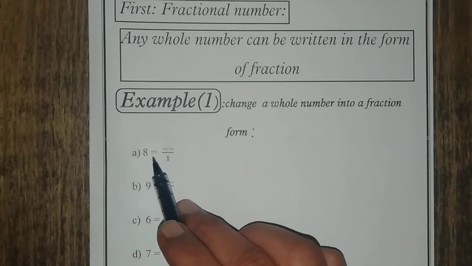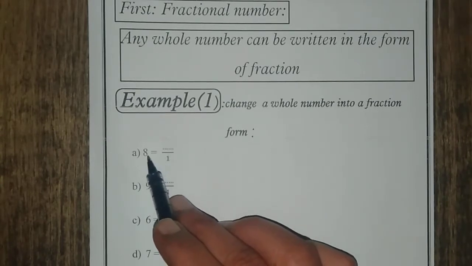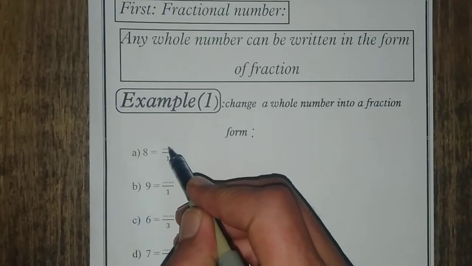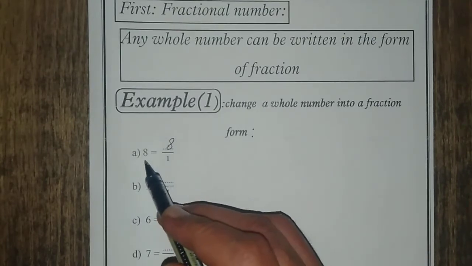8 equals what divided by 1? We can multiply 1 by 8. 1 times 8 equals 8. 8 divided by 1 equals 8.